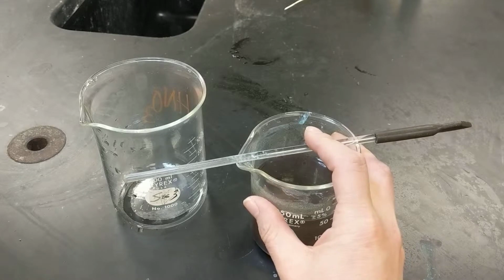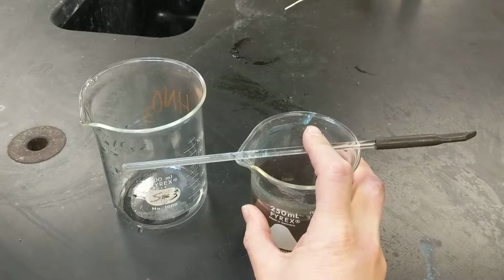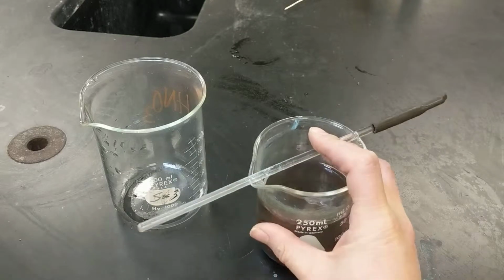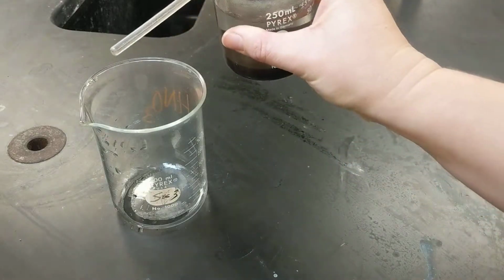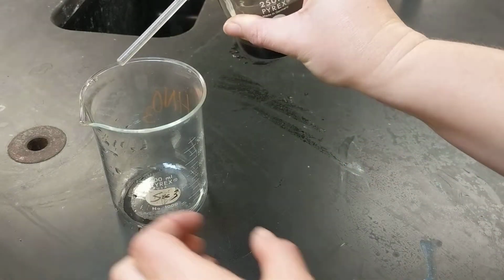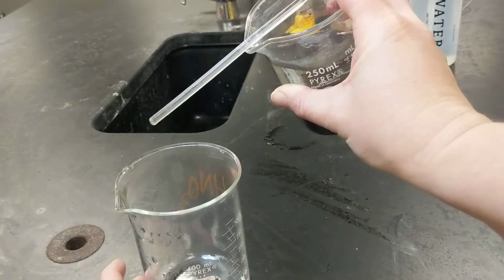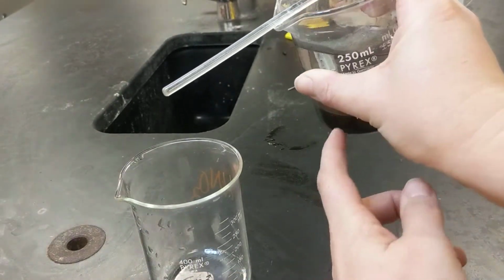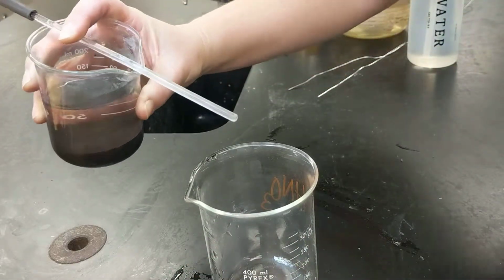So I'm going to pick up my beaker and hold the stir rod on the top and on either side, like this. And I'm going to tip it up, and my water is going to run down the stir rod and into the beaker, and my solid is going to stay at the bottom. So I'm going to flip over here so you can see me a little better.